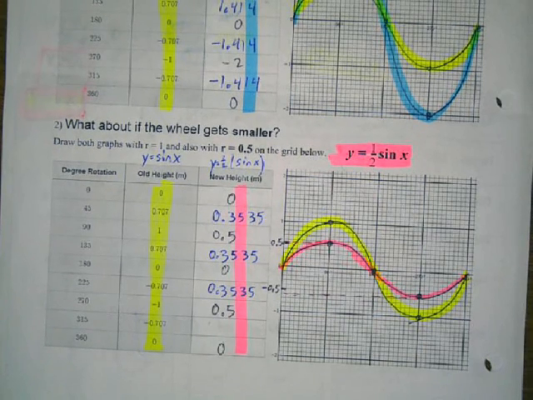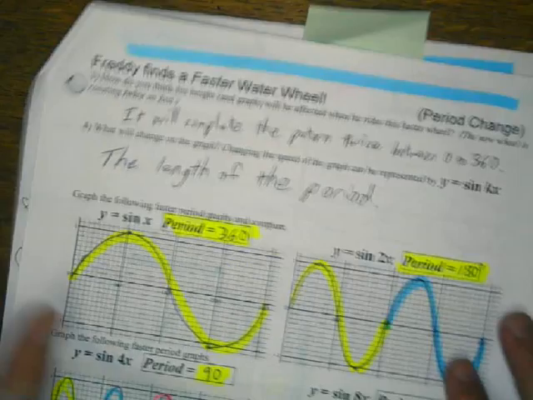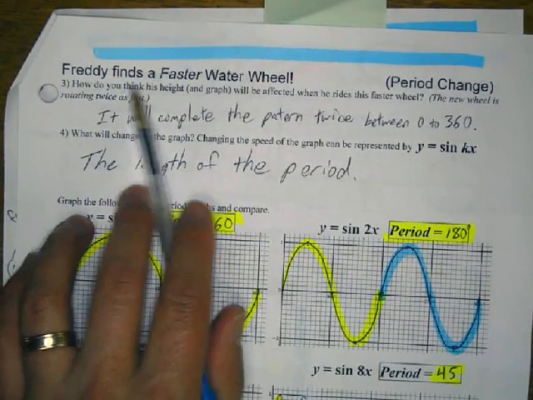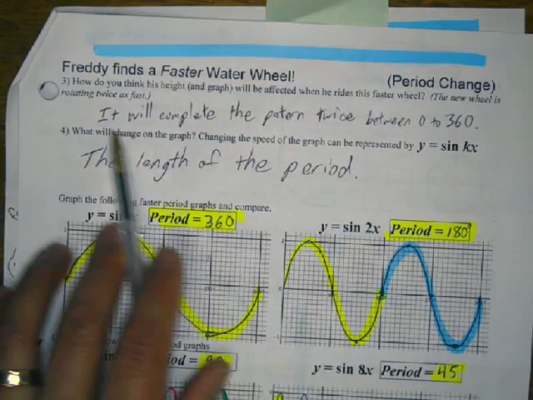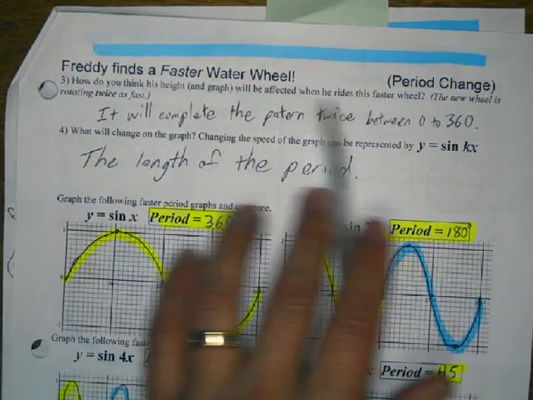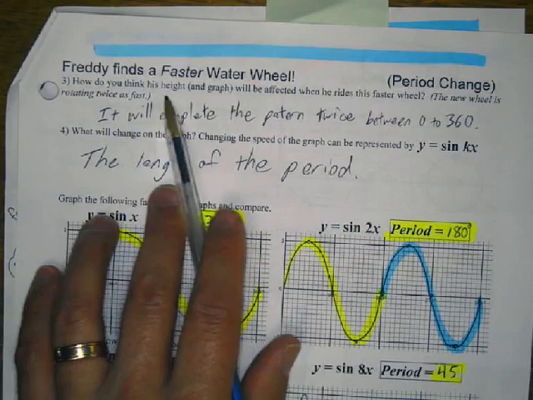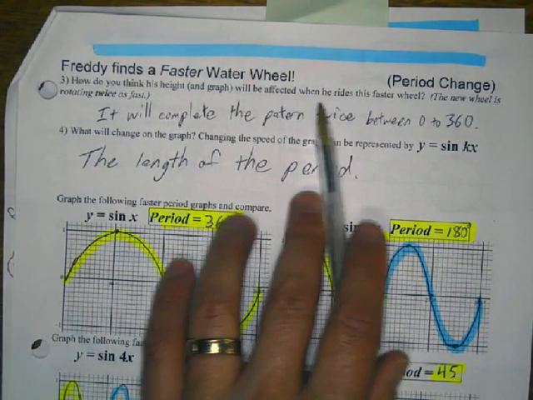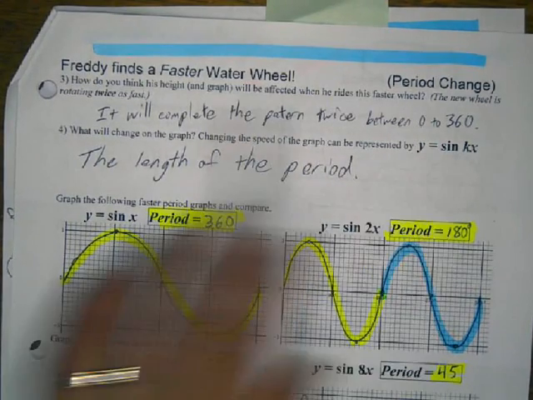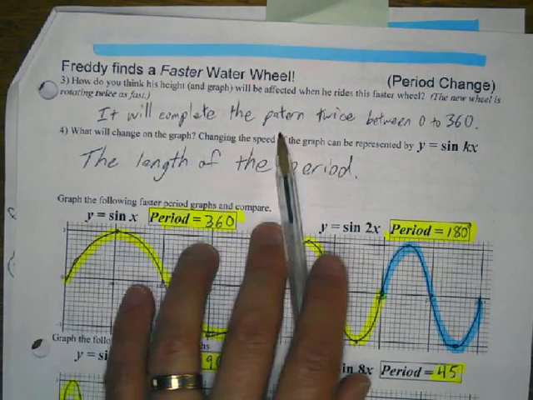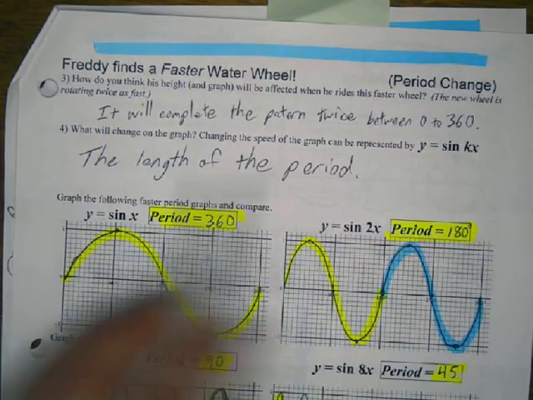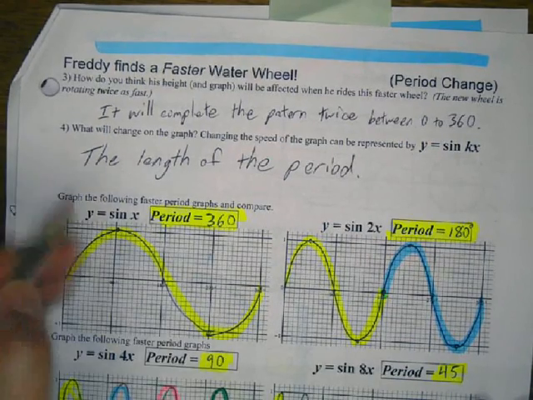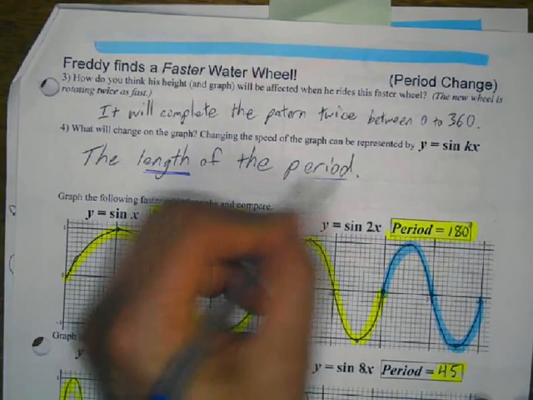Okay, next page. Freddy the Frog is on a faster wheel, so we're changing the period. How do you think his height will be affected when the ride goes faster? Basically, the pattern is going to happen twice between 0 and 360 if he's going faster. So this is going to change the length of the period. Let's talk about what that means.